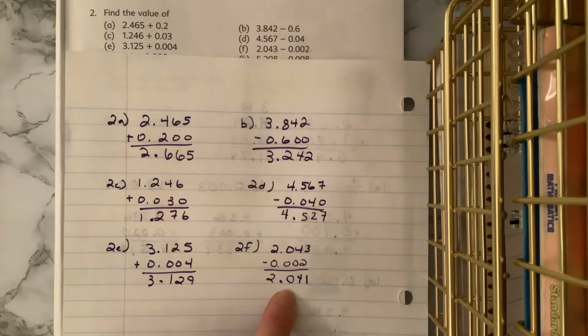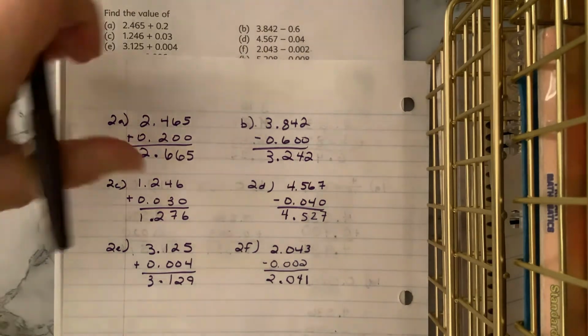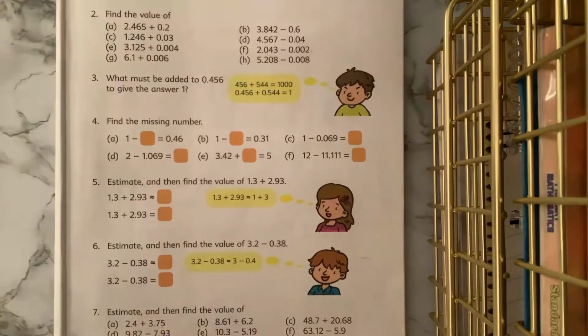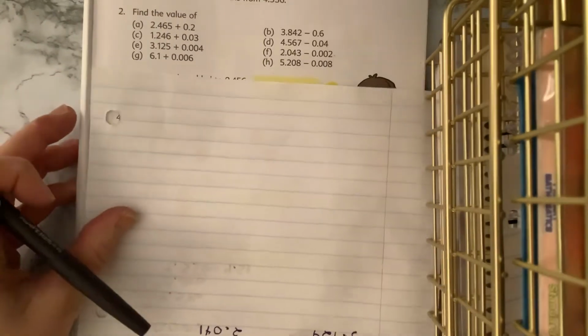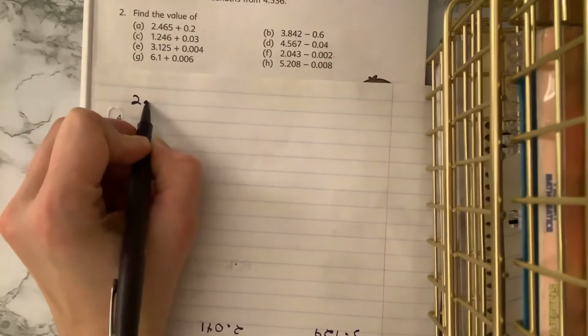Remember, this would not be considered an unnecessary 0 because it's in the middle of the decimal. Okay, go ahead and pause, 5th graders, and try 2G and 2H, and then come on back and see how you do.